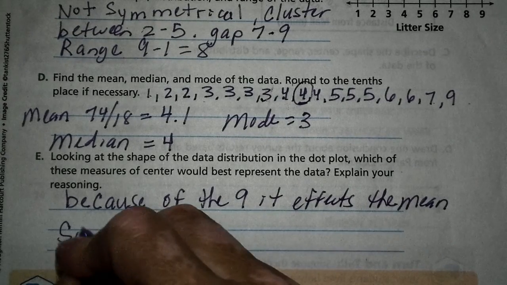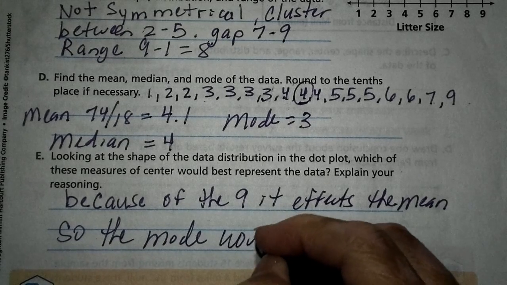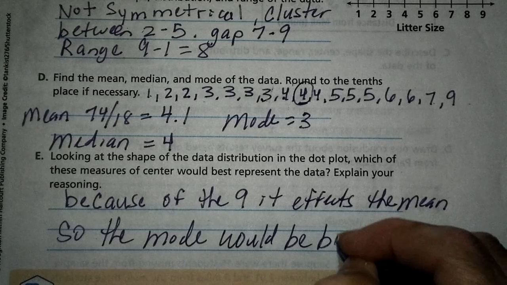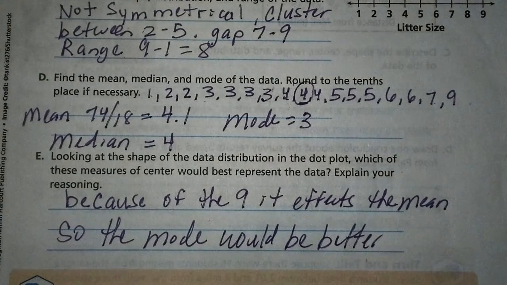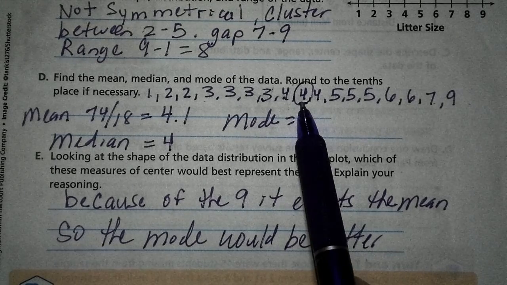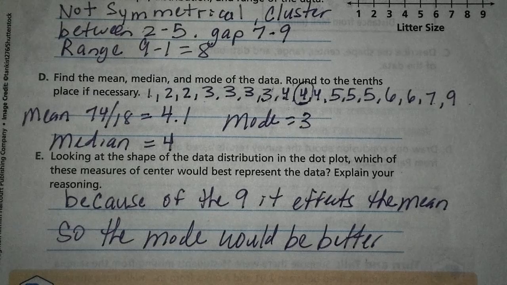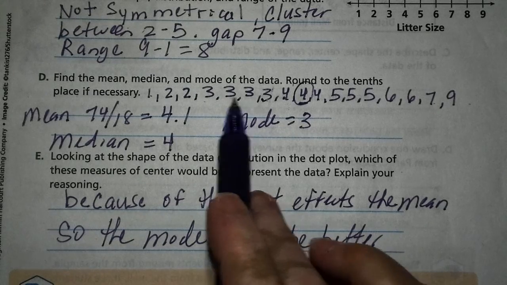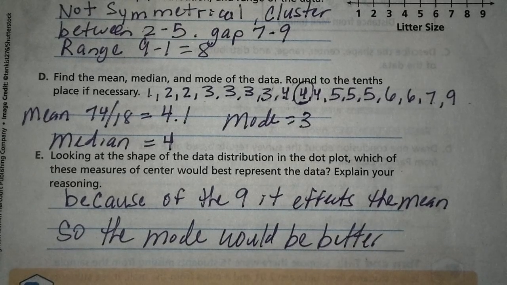So the mode would be better. And some of you may have said the median, but they're so close together though. But the mode represents the data that is presented down here the most. So we're going to say mode.